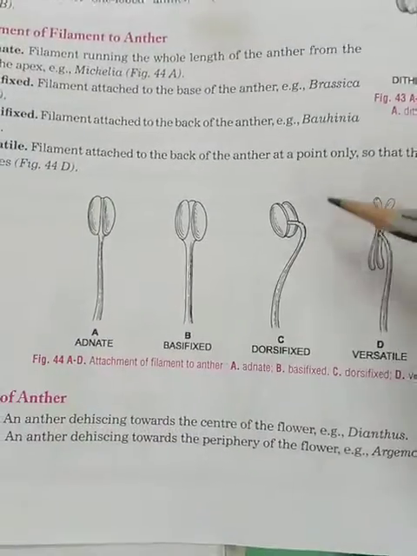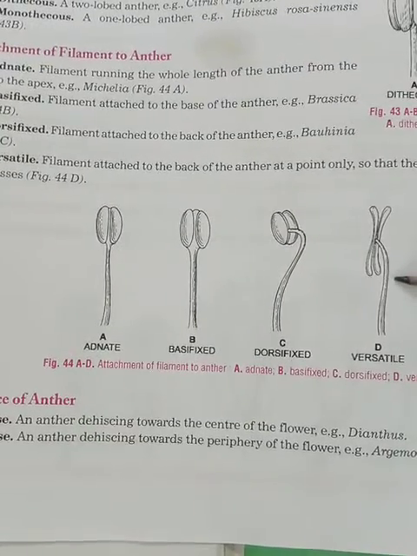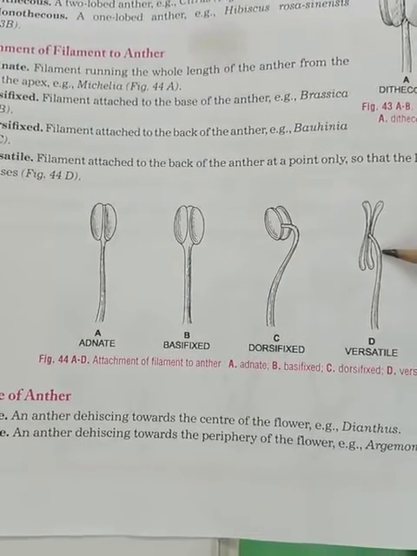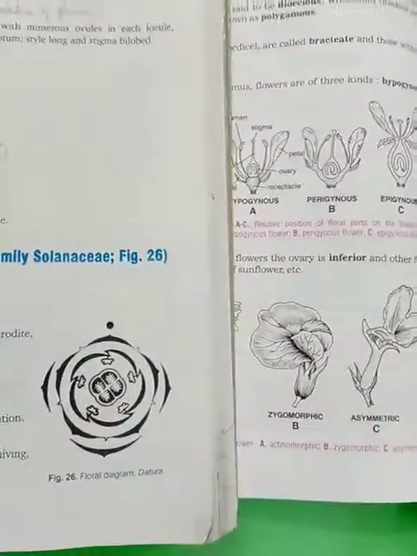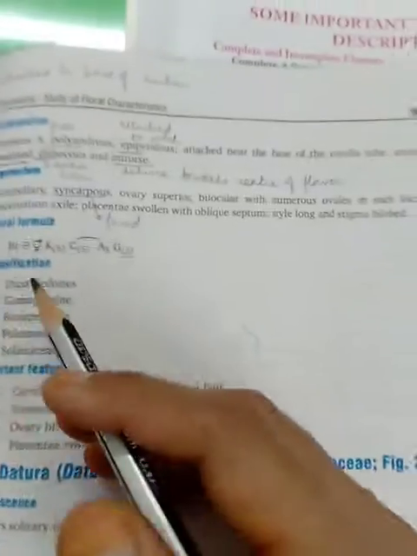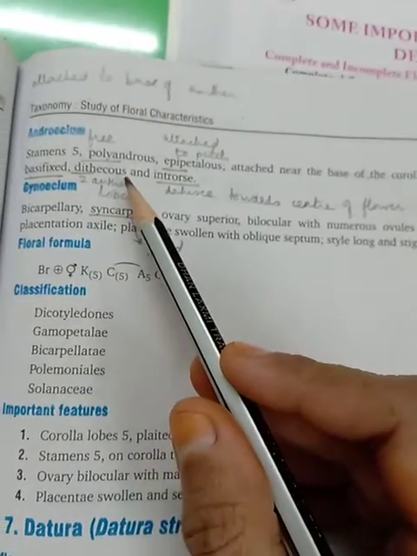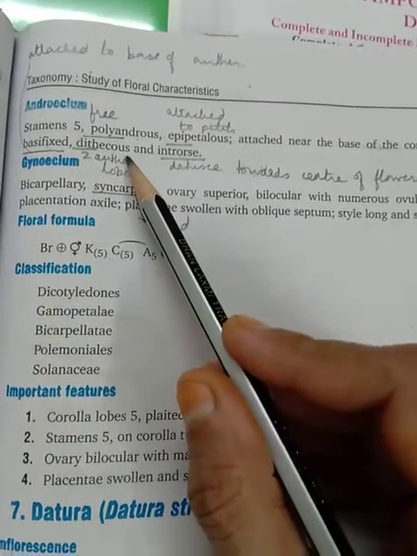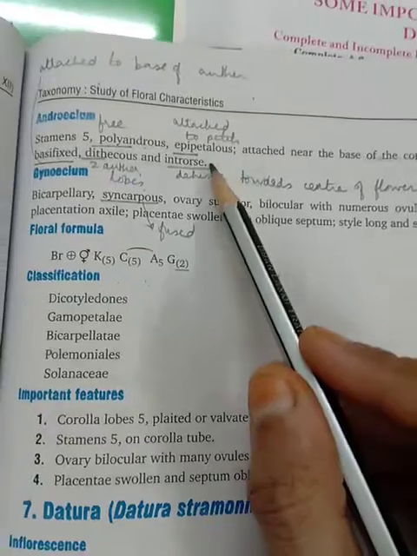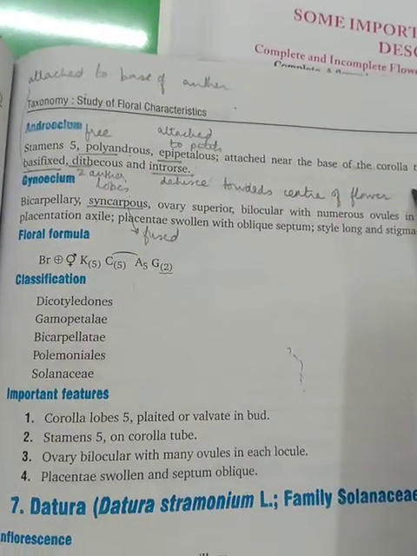Alright, this is dorsifixed when it is attached at the back of the anther, and this is versatile when it attaches only at a point. Alright, then coming back to the other descriptions. Dithecous. Dithecous means the anther is two-lobed. That means 4 pollen sacs. And introrse means it dehisces towards the center of the flower.